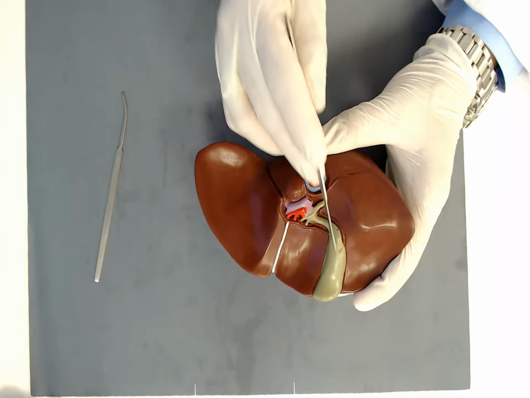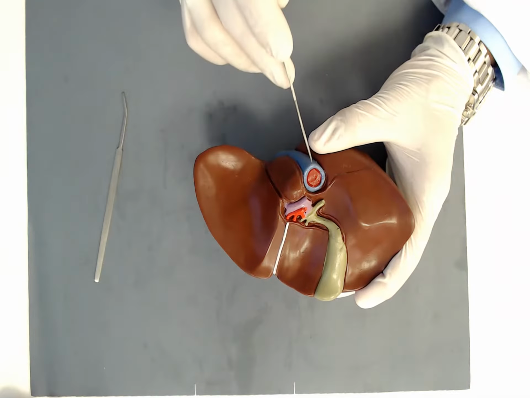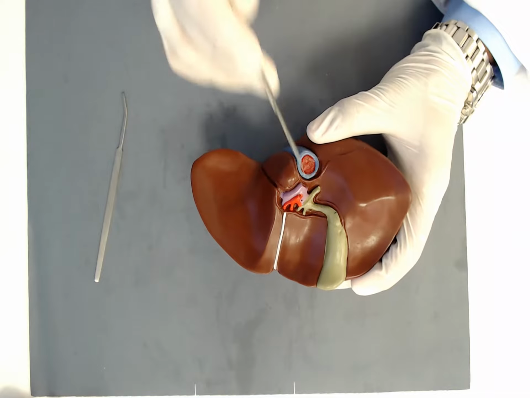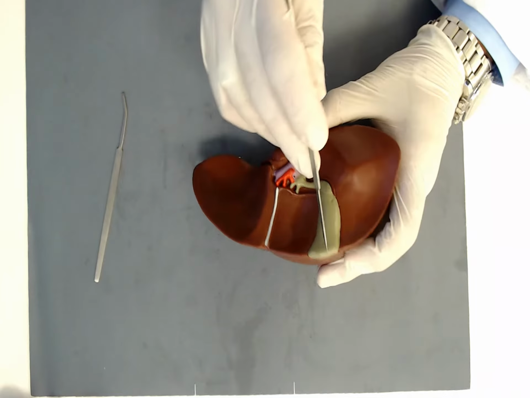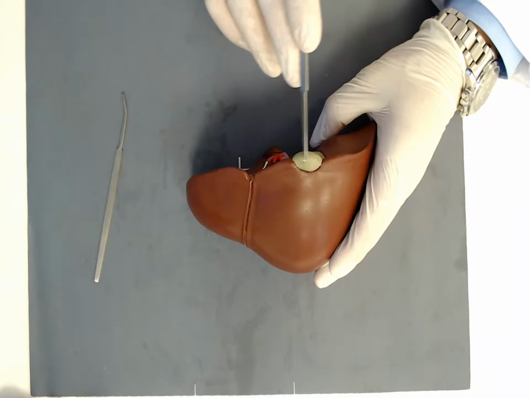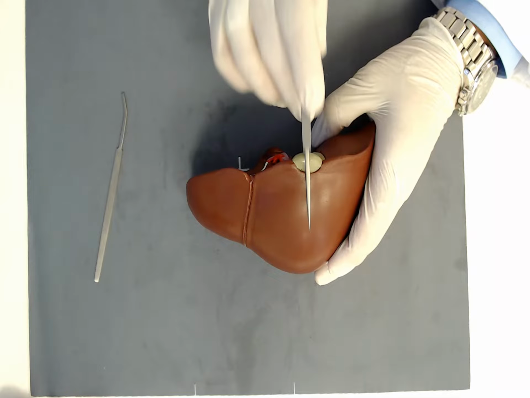Now, we mentioned that the right sagittal plane passes through the gallbladder and inferior vena cava. So we have the gallbladder. Yes, we can see here the fundus anteriorly, the fundus of the gallbladder that is in contact with the anterior abdominal wall.